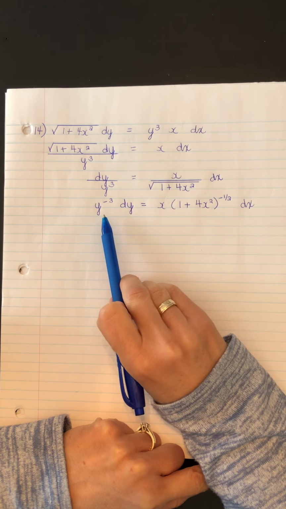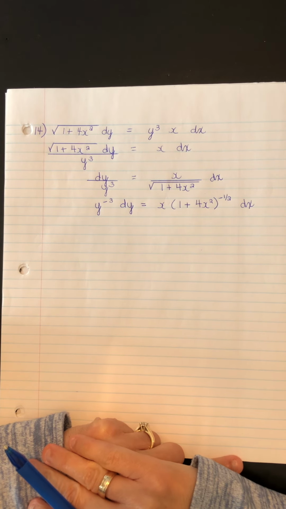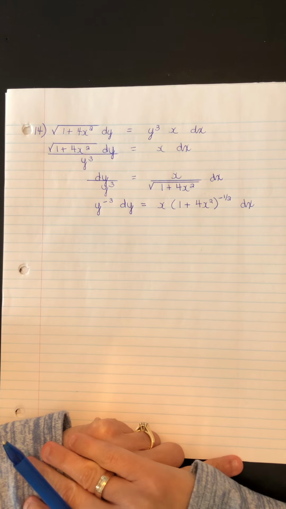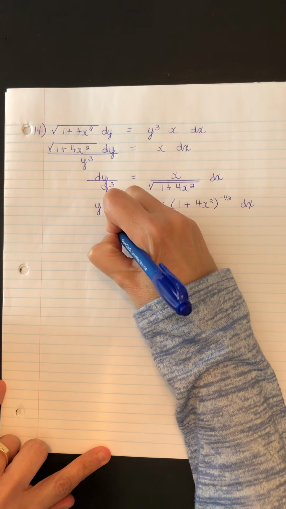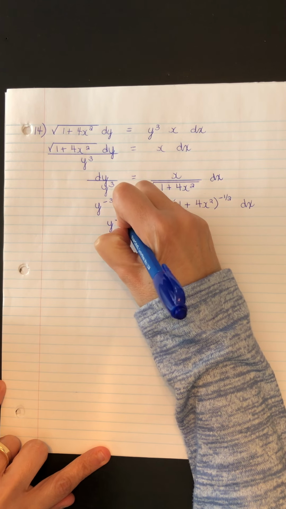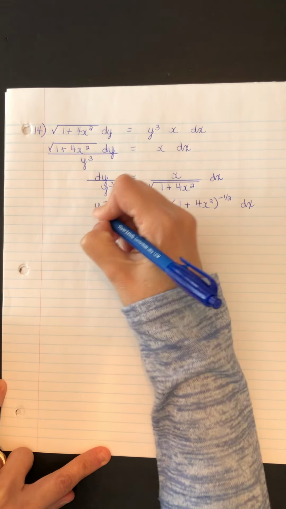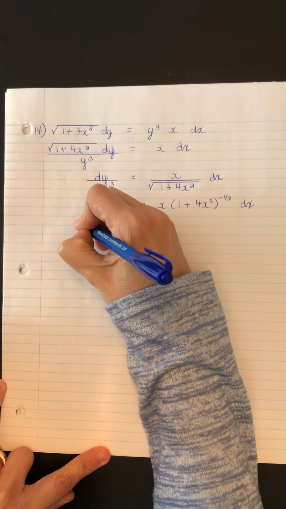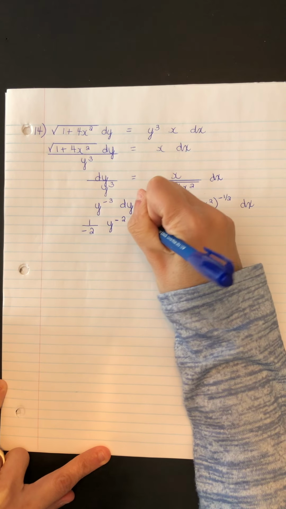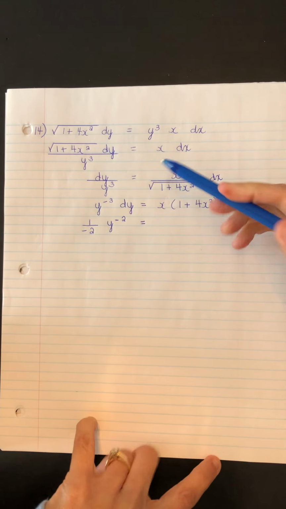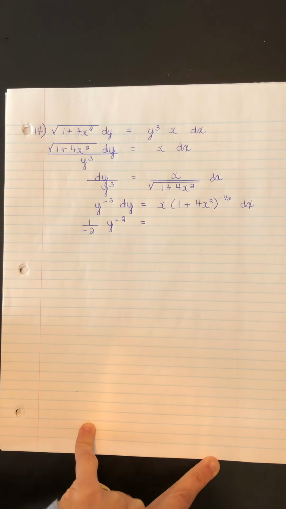And now the left-hand side can be integrated just using that most basic integral rule again. So all we have to do is add 1 to the exponent, so it'll be negative 2, which means that right in front will be 1 over negative 2. Okay, so that's integrated fairly easily.